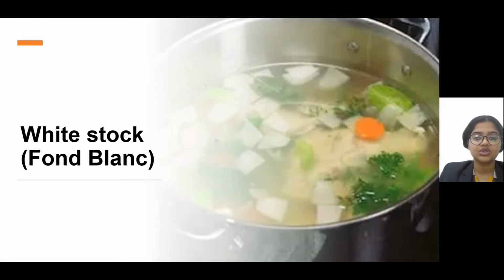Next, we'll go further into each of these stocks. First is the white stock, also called fond blanc. It is made from white meat. So what is white meat? Chicken or any bird, poultry meat, is basically white in color. Sometimes you can also use veal. Vegetables are also added, and the bones or meat are put in cold water along with the vegetables and spices, and then brought to a boil.